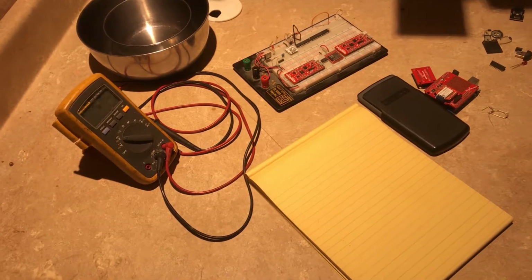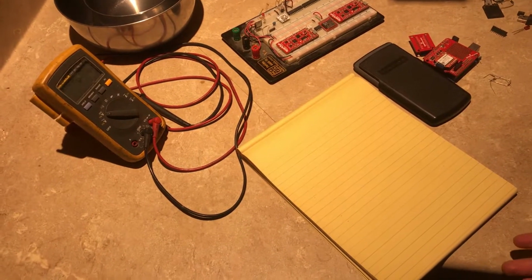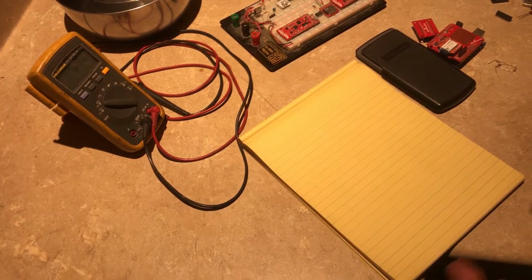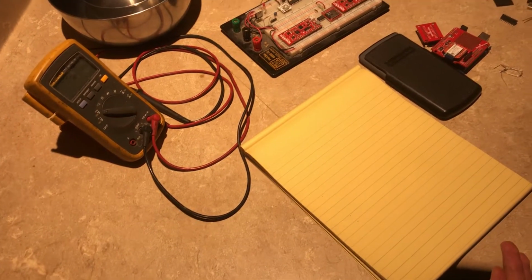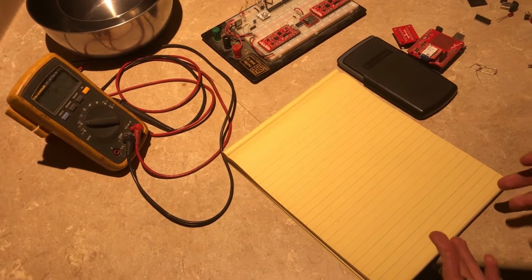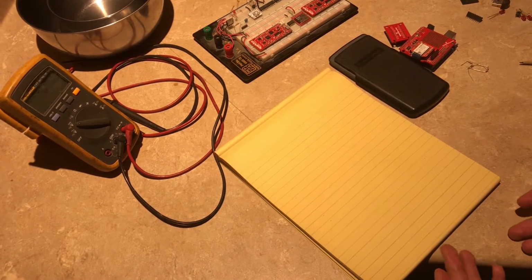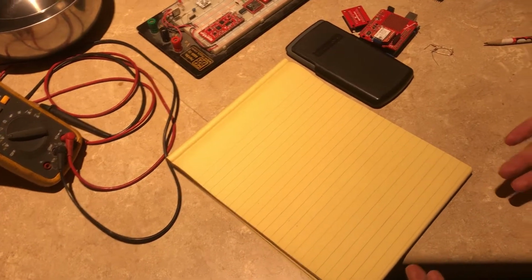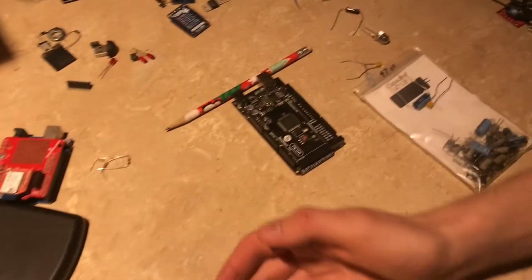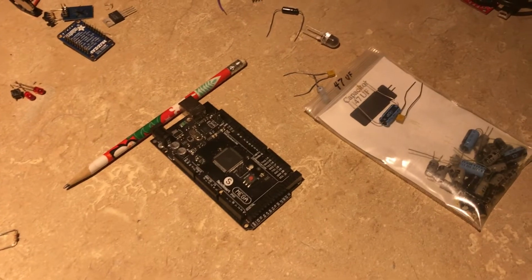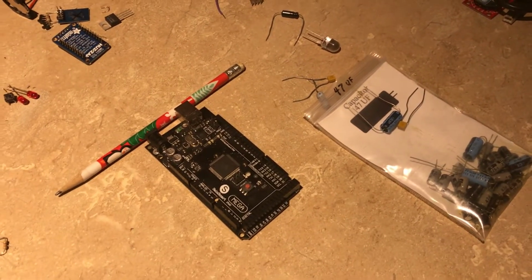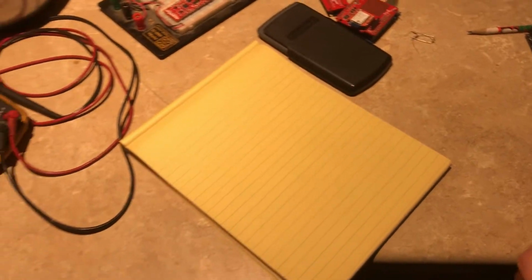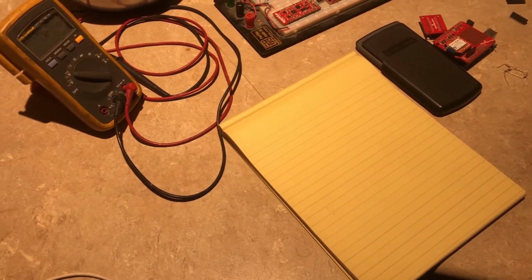Let's talk about capacitors, what they are, how you use them. So, the book definition of a capacitor, I suppose, is a device which stores electric charge. And what is electric charge? It's essentially a bunch of electrons all bundled together, and you experience electric charge when you walk across the carpet, touch the doorknob, and get shocked.